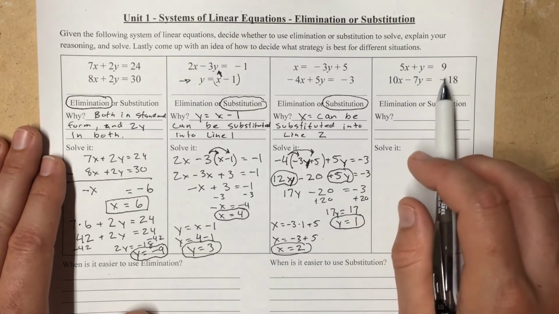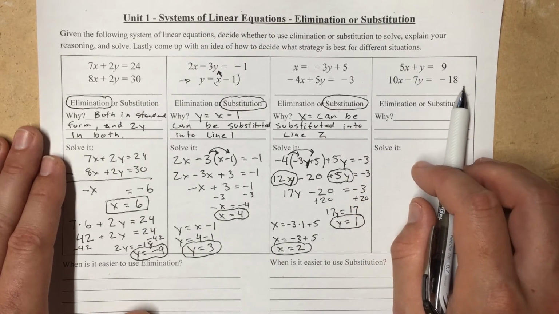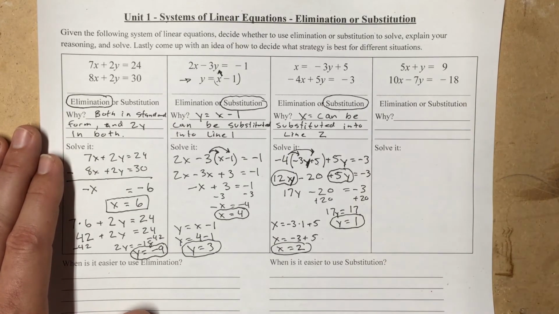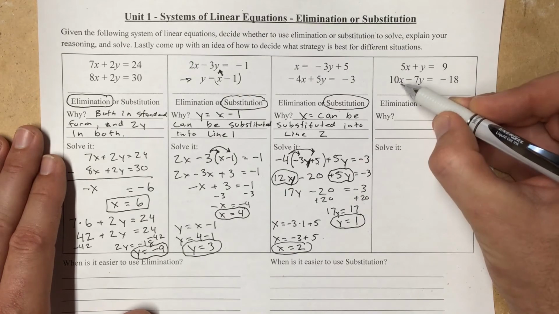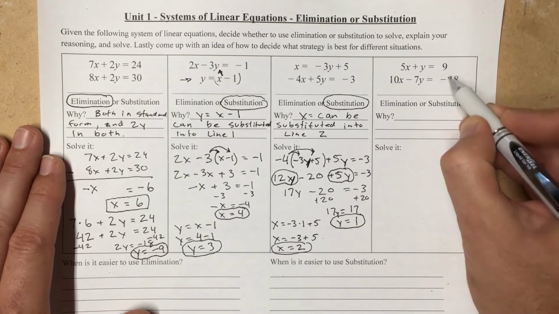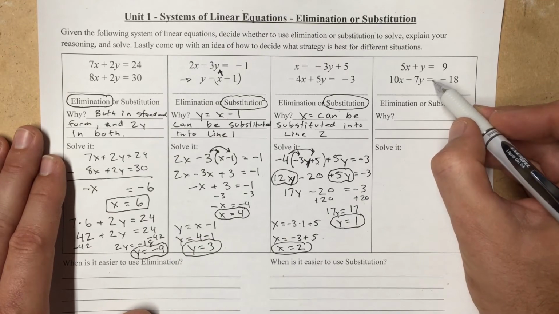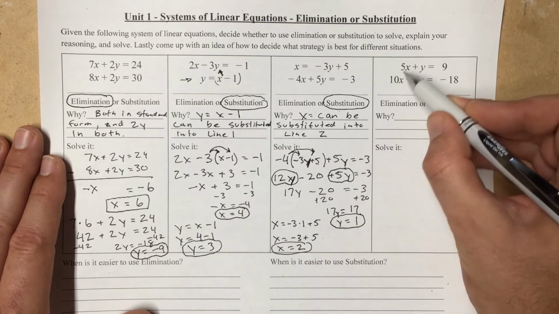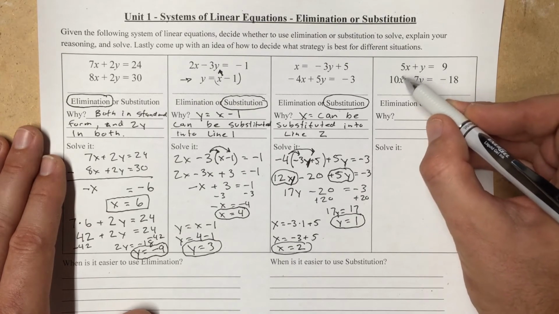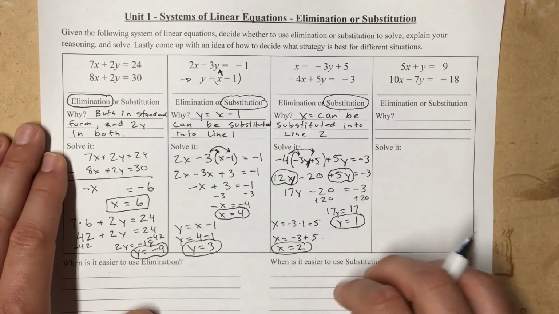So 5x plus y is 9. 10x minus 7y equals negative 18. When I see this, I notice that my x variables lined up, y variables lined up, numbers lined up, equals is lined up. I don't have anything in common as far as our variables, like our 5x and 10x isn't the same. 1y, negative 7y.